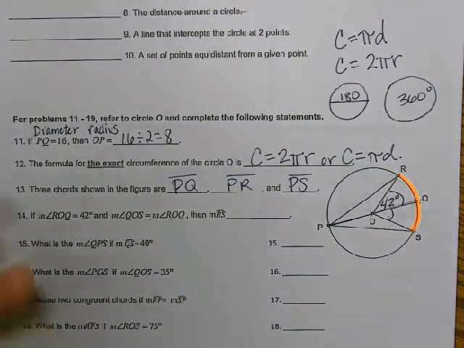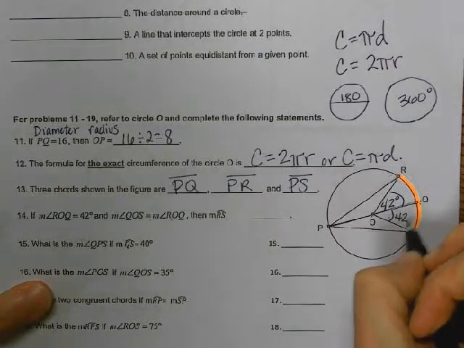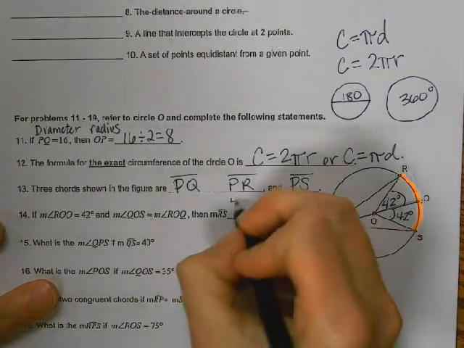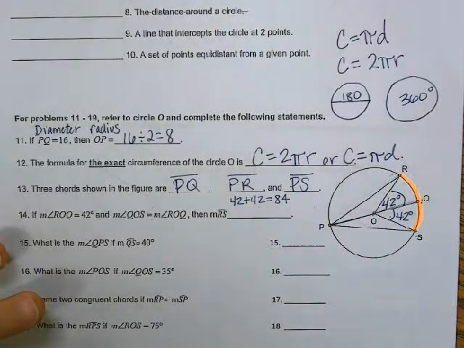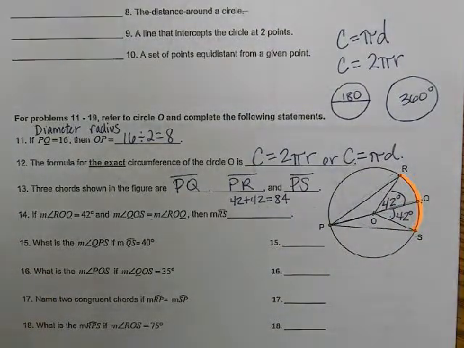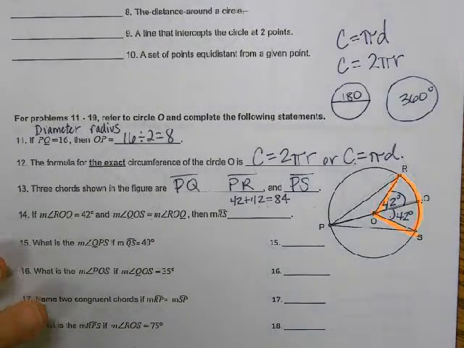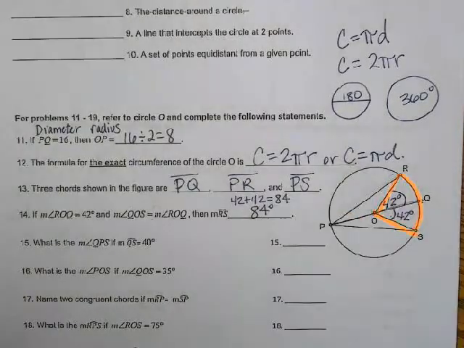So they're asking for that outside curvy part of the circle. So that's 42. That's also 42. Together, 42 plus 42 is 84. And remember, the central angle is the same as the outside arc. So that means that the outside arc is 84 degrees. Okay?